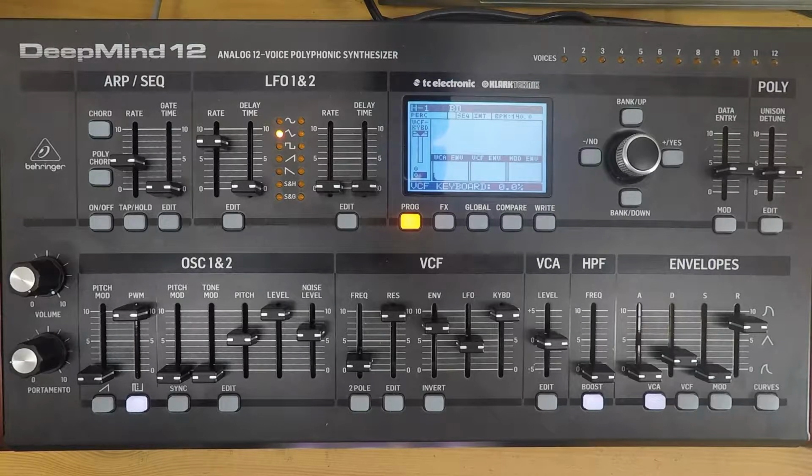So we are in mono mode and we will be using VCF as a source of faked sine wave, as the DeepMind doesn't have sine wave shape on any of available oscillators.